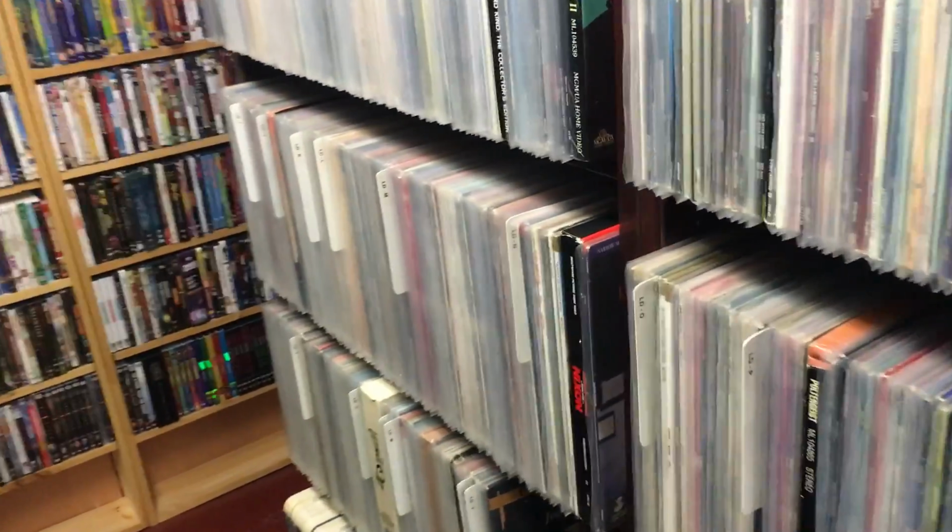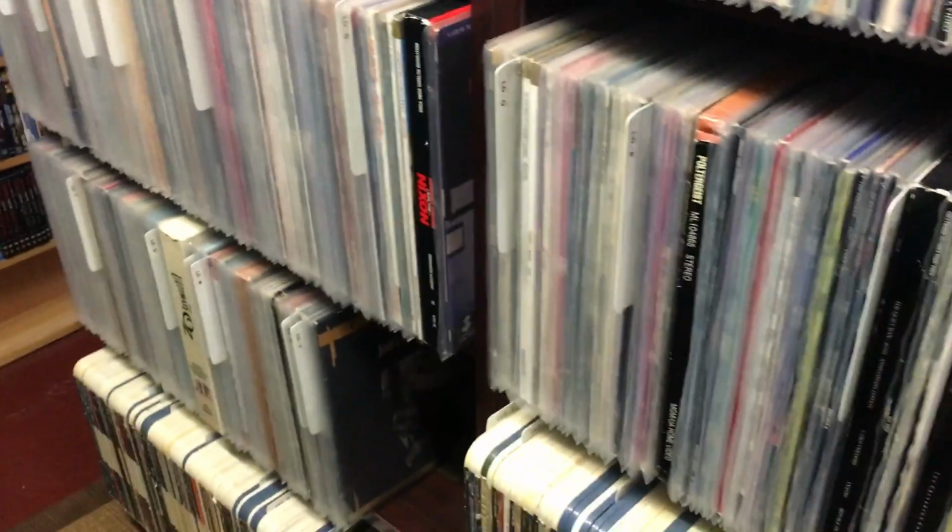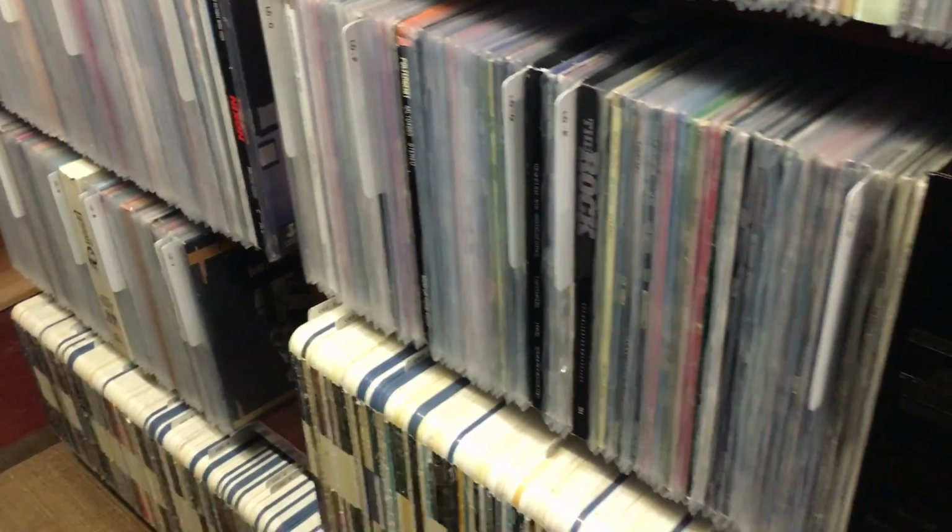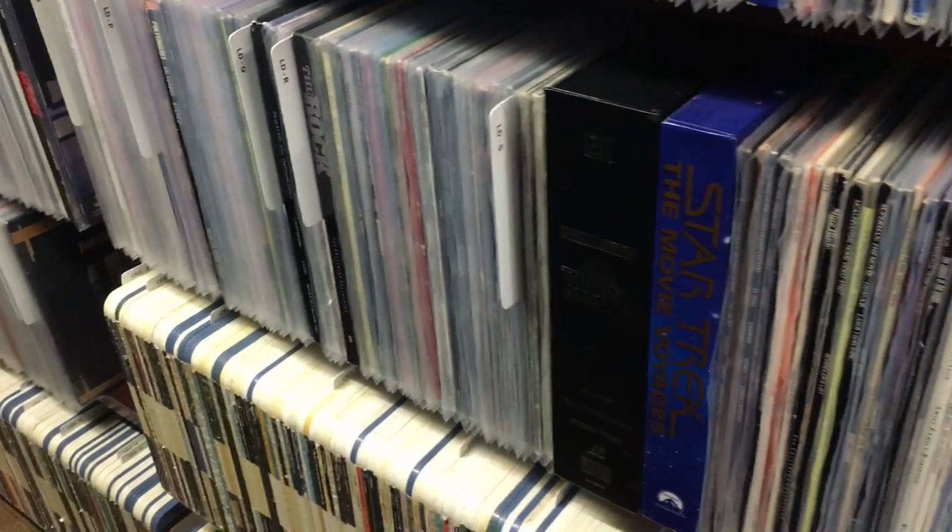Used to come across these a lot a few years ago, but it seems the Laserdiscs are drying up around here. I don't come across them as frequently as I used to. But man, do I love collecting them. Such a fun format. I love all the artwork.